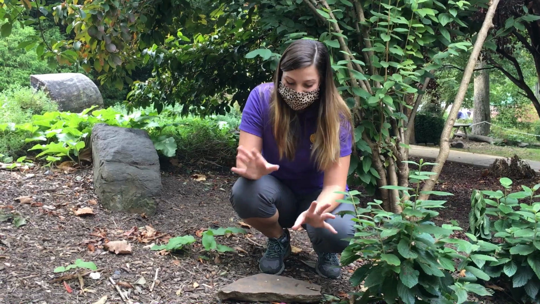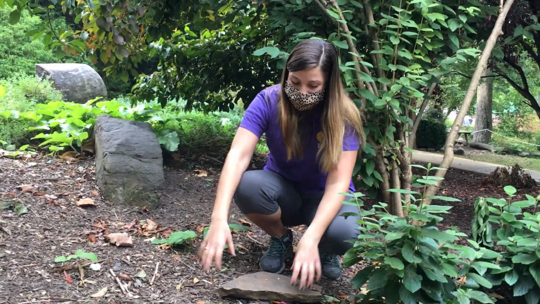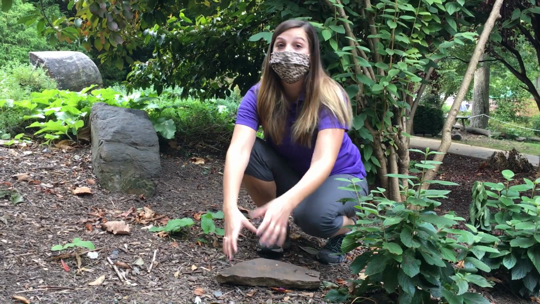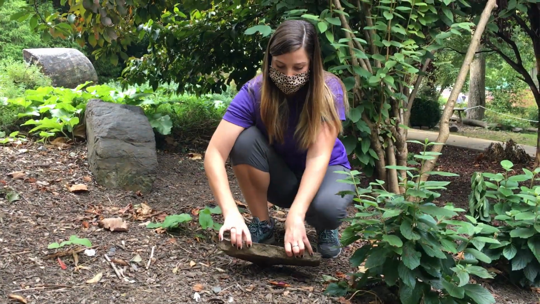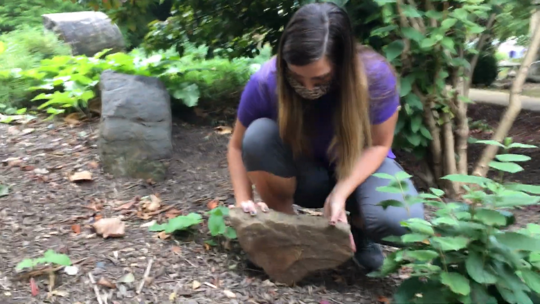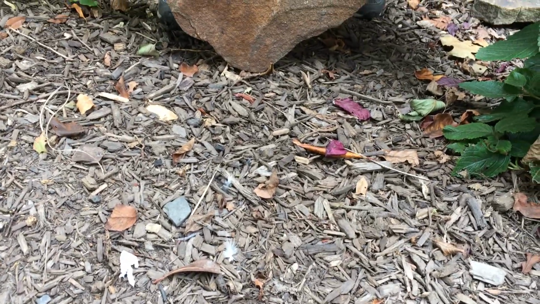To make sure that you stay comfortable and that you don't accidentally smush any of our friends under the rock, you always want to pull it up towards you. This could be under a rock or under a log. That way, if there's anything a little spooky under here, they might be able to scuttle away from you instead of towards you.